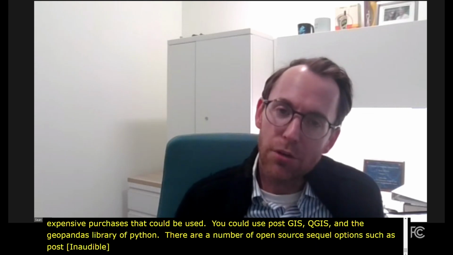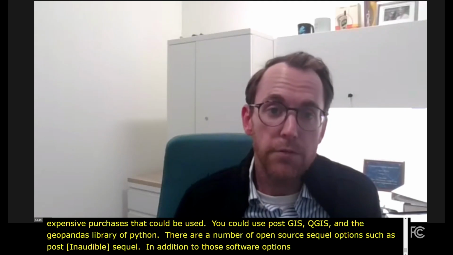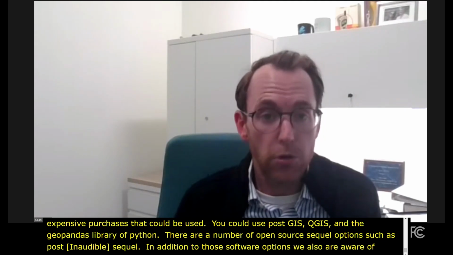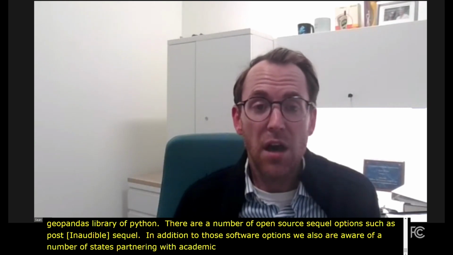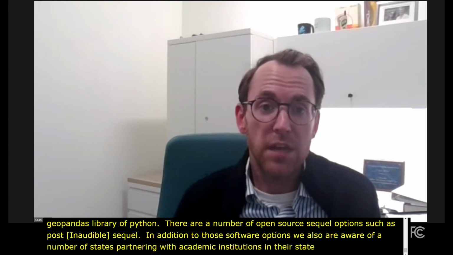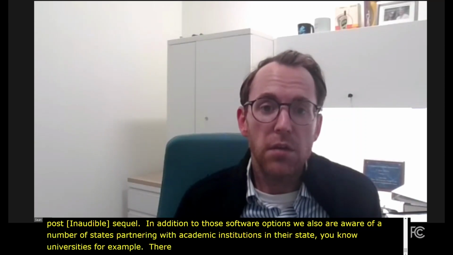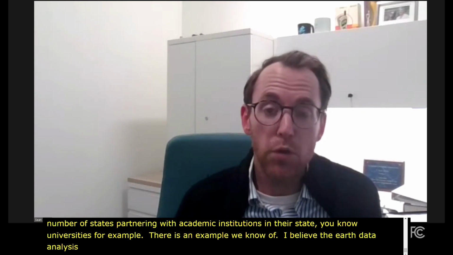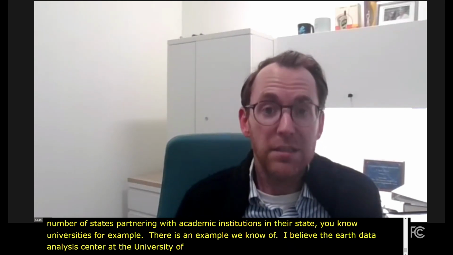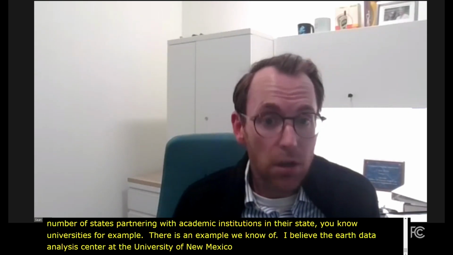But in addition to those software options, we're also aware of a number of states partnering with academic institutions in their state. Universities, for example. There is an example we know of, I believe, the Earth Data Analysis Center at the University of New Mexico, that has been working with some of the ISPs and other stakeholders in their state to help provide support for data analysis.